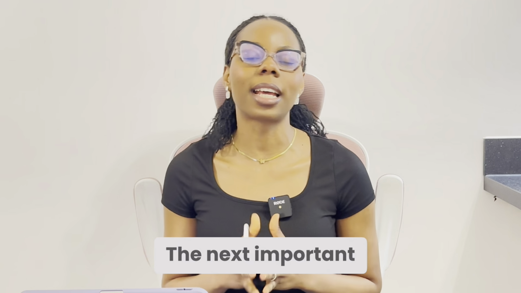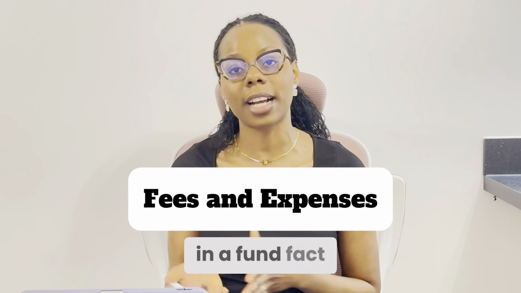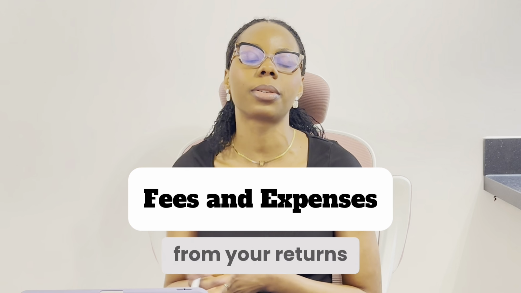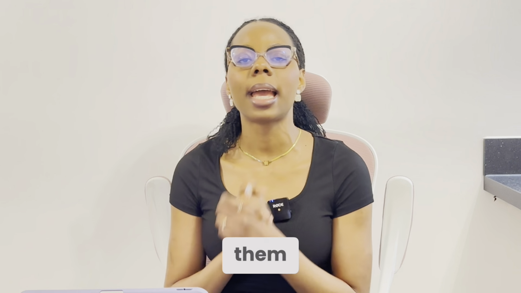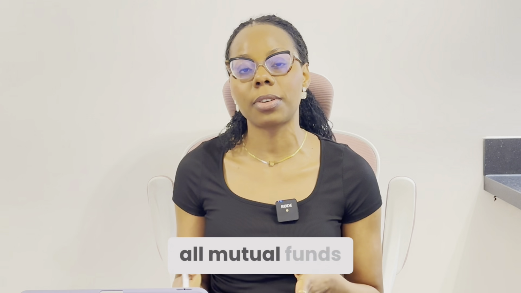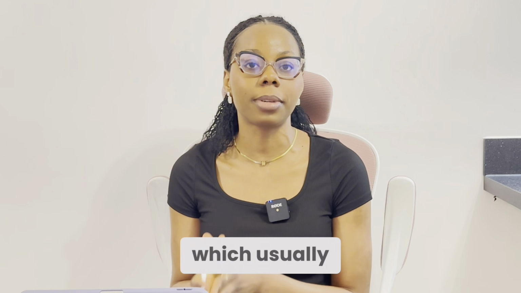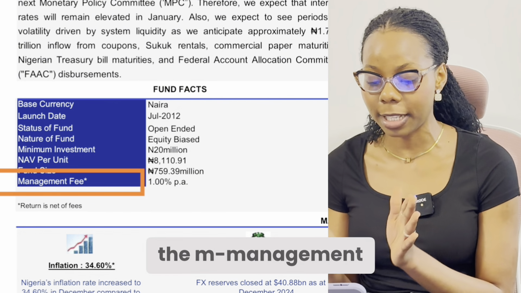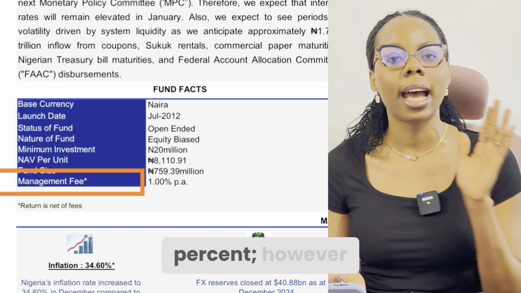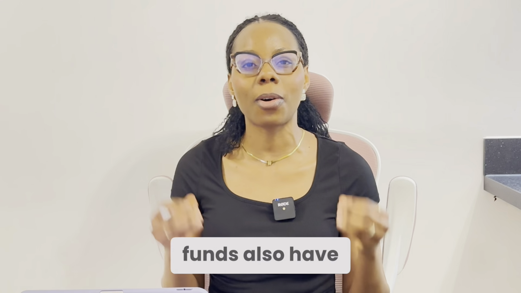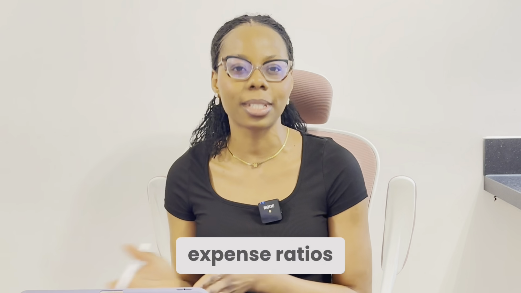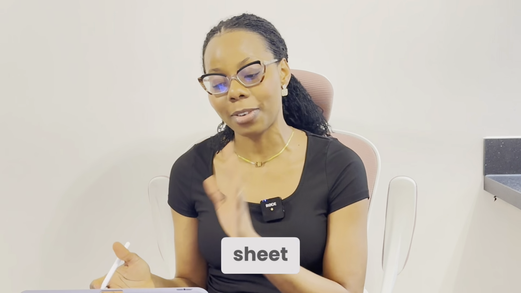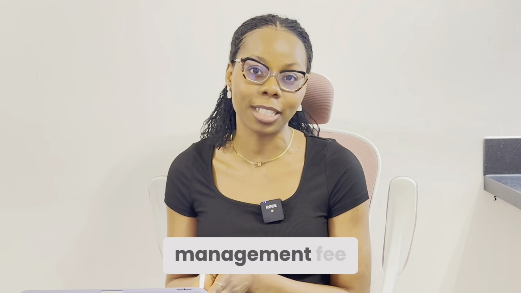The next important thing you need to look out for in a fund's fact sheet are the fees and expense ratios, because these will be deducted from your returns before you get them. As a standard, all mutual funds have a management fee which usually ranges between 1 to 2%. In this example, the management fee here is 1%. However, funds also have other fees and expense ratios which may or may not be stated in the fund's fact sheet. For example, in this case, it is only the management fee that was stated.